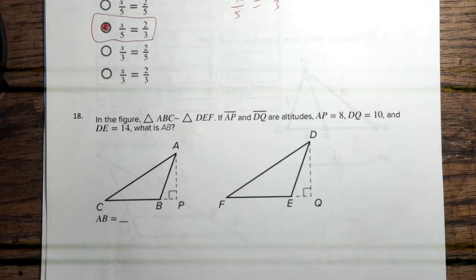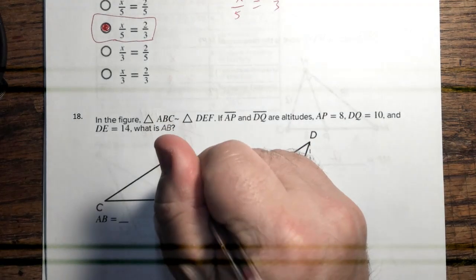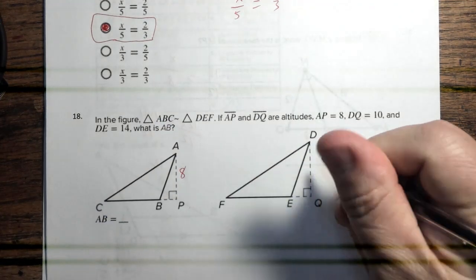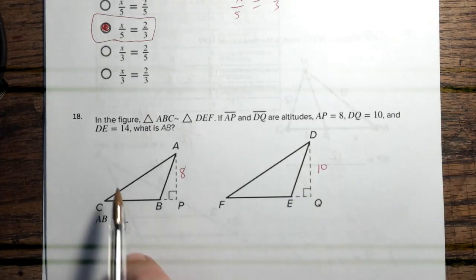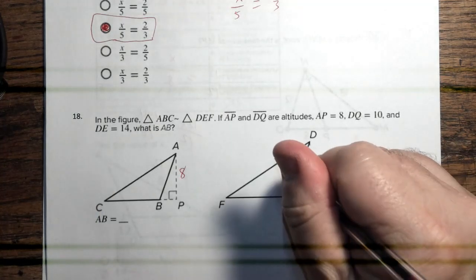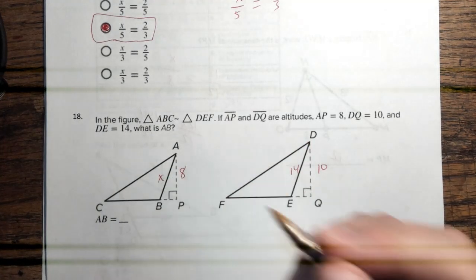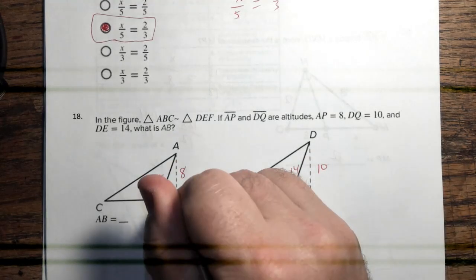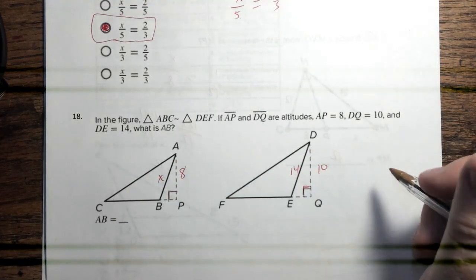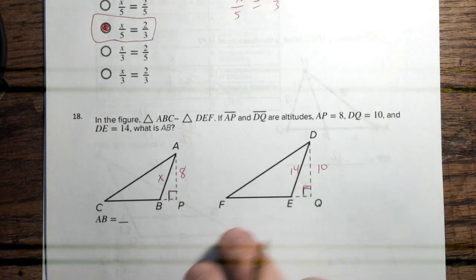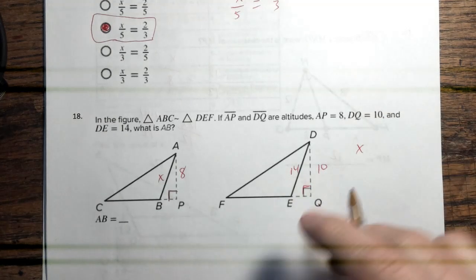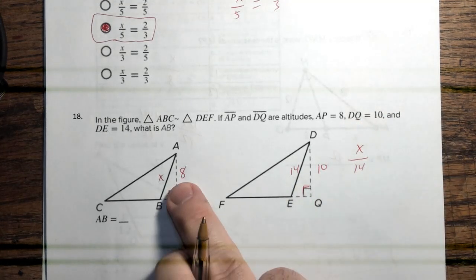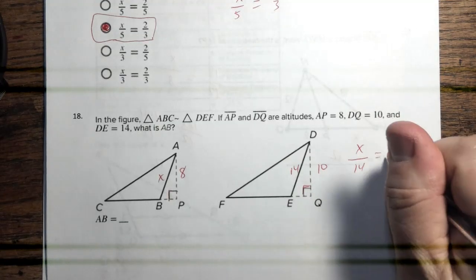In the figure, triangle ABC is similar to triangle DEF. If AP and DQ are altitudes, AP is 8 and DQ is 10, and DE, that's this guy, is 14. What is AB? It's going to be x for now. So, similar triangles. We'll start with x, so x over 14. I started with x, so I'm going to go 8 over 10 with the other side.